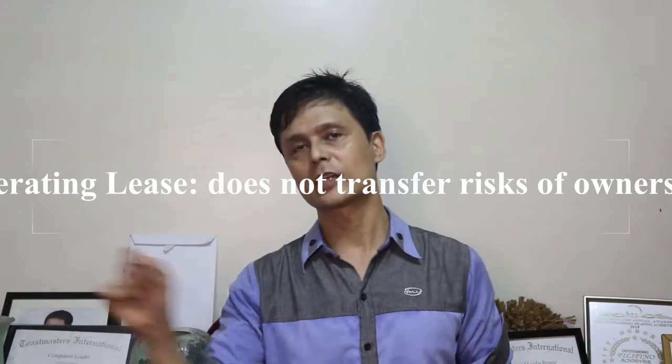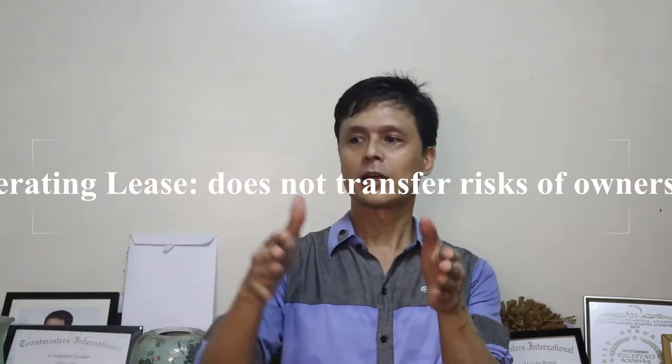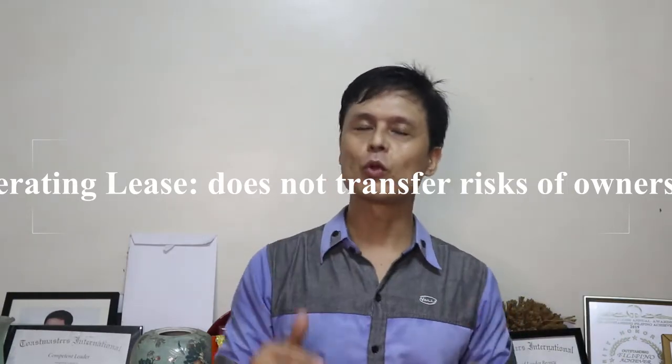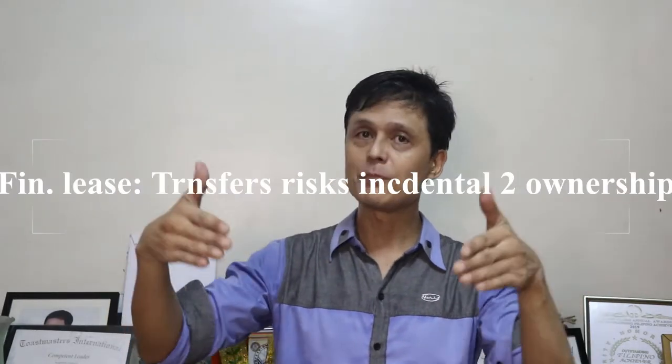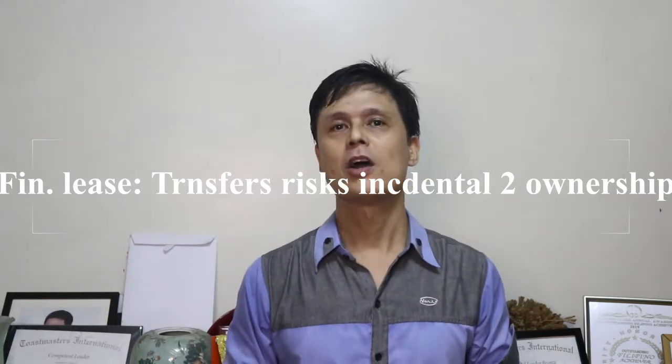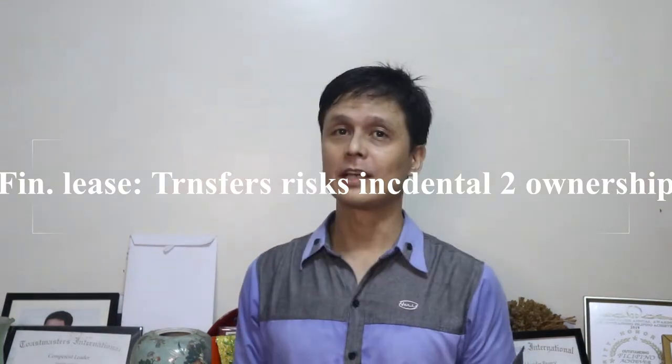So makikita natin yung difference lang ng operating lease saka dun sa finance lease is that dito sa operating lease, it does not transfer yung risks and rewards in the future ng asset na yon. Whereas dito sa finance lease kasi parang binibili mo na yung asset, so merong mga risks yun incidental to the ownership of the underlying asset. So whether the lease is a finance lease or an operating lease depends on the substance of the transaction rather than the form of the contract.